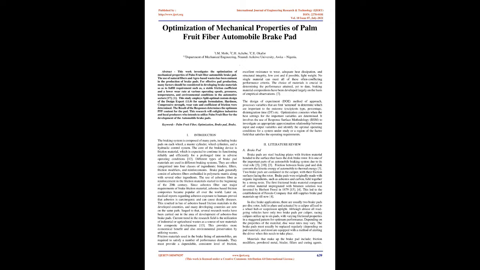Introduction. The braking system is composed of many parts, including brake pads on each wheel, a master cylinder, wheel cylinders, and a hydraulic control system. The core of the braking device is friction material, which is expected to continue its functioning reliably and efficiently for a prolonged time in adverse operating conditions.